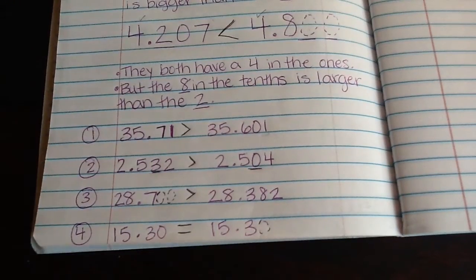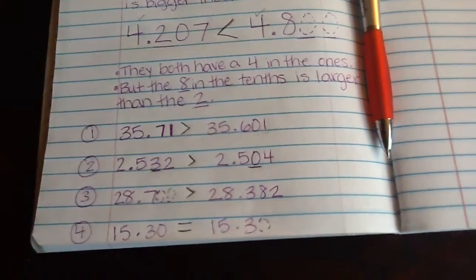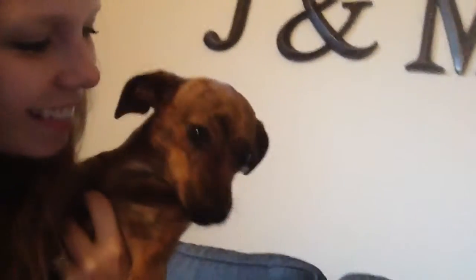Hold on just a moment, I have a special surprise. She's kind of wiggly, but I wanted you to say hello to Winnie. She's glad to see you, and she wants to get out of my lap.